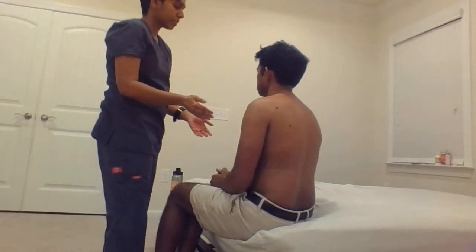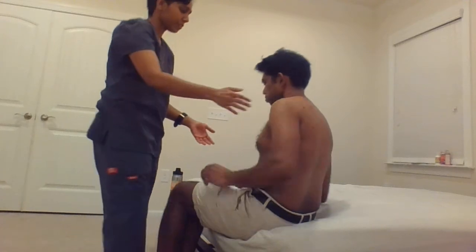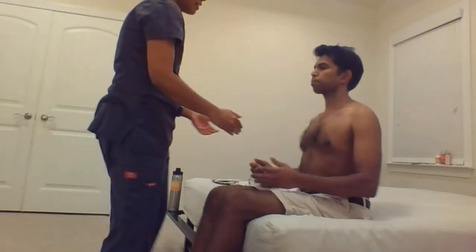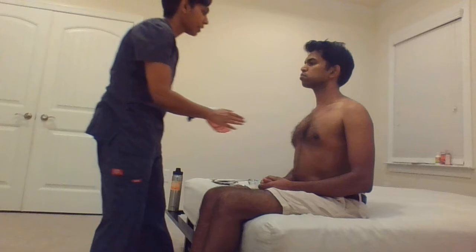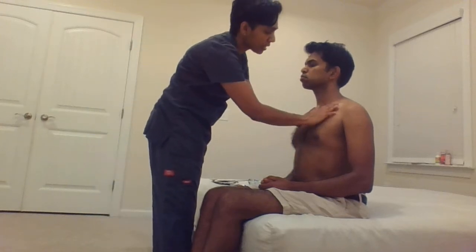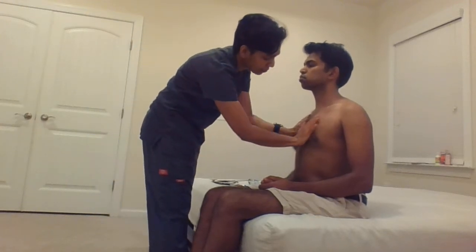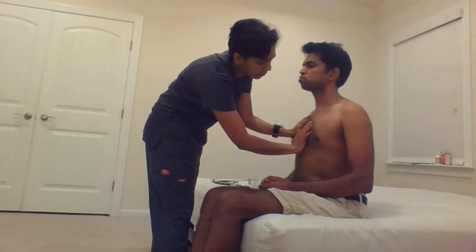And then I'm going to inspect the anterior side. Can you move to this side? And then I'm going to inspect his chest. It's symmetrical, it's brown color, which is normal to him. And then there are no abnormal findings like lesions. And then I'm going to palpate for any lumps, any tenderness. Do you feel any tenderness? No. Okay, that's good.